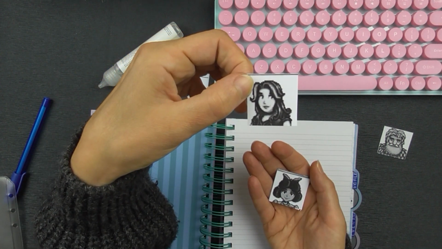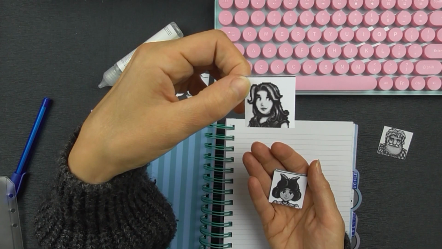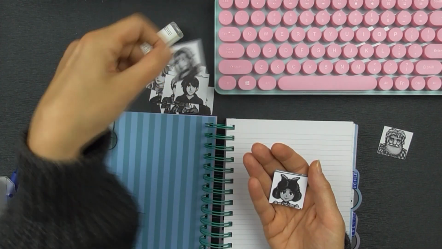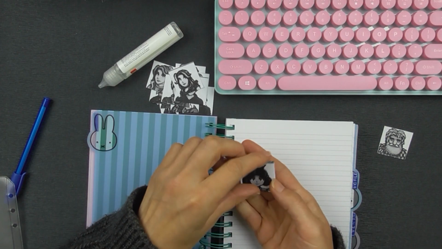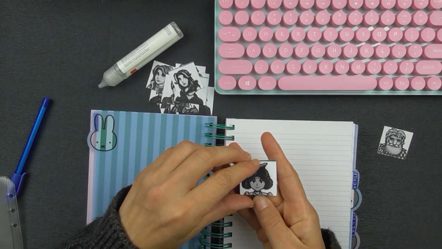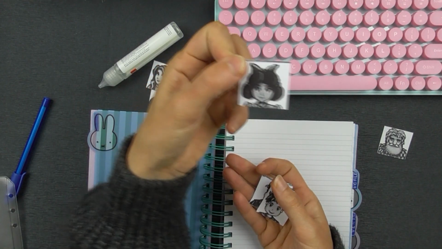This is Abigail. This is the shopkeeper's daughter and also a sort of gothy girl in town. Her hair is normally a bit of a purple. Can't see that with my black and white printing. Come on, I want to pick up this picture. There we go. This is Jazz.